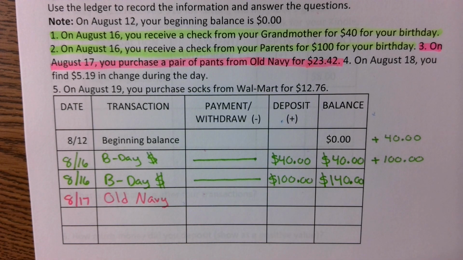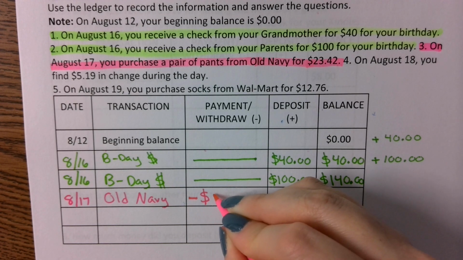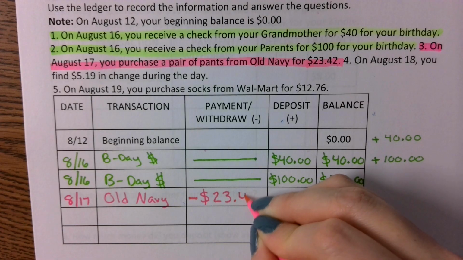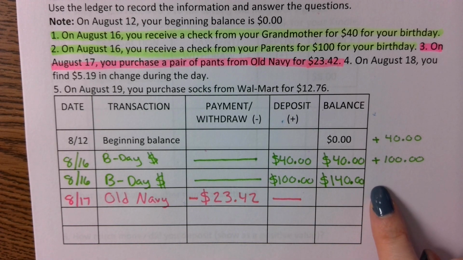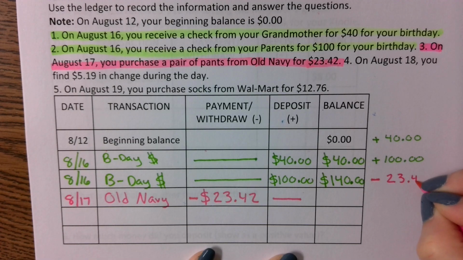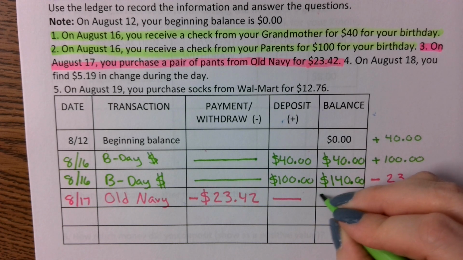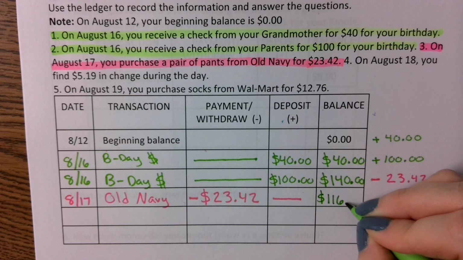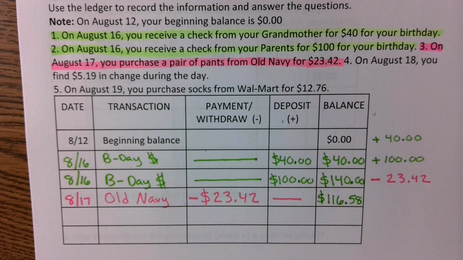Okay, so since I'm spending money, that's a negative amount. That's $23.42. I didn't deposit anything. So from my $140, I'm now going to go ahead and subtract $23.42 away from there. I'm going to subtract $23.42 away. So I now have $116.58 in my bank account.